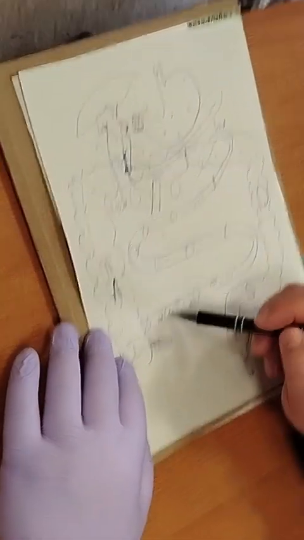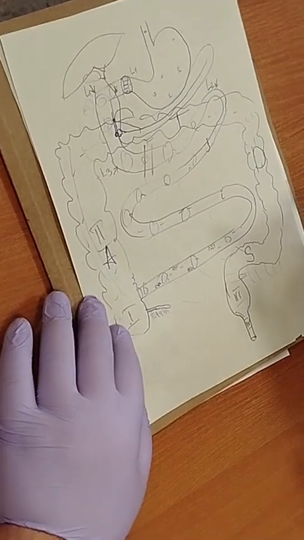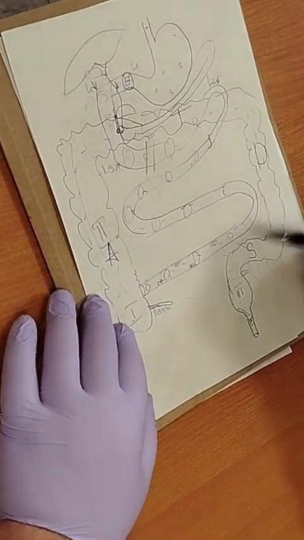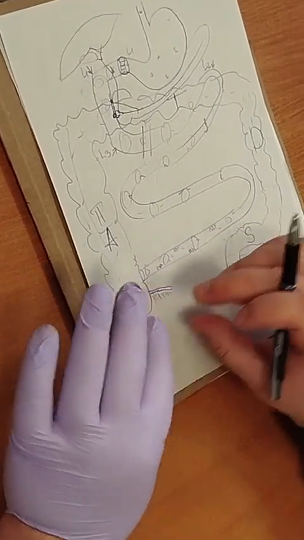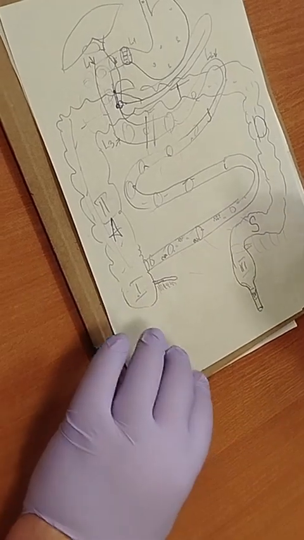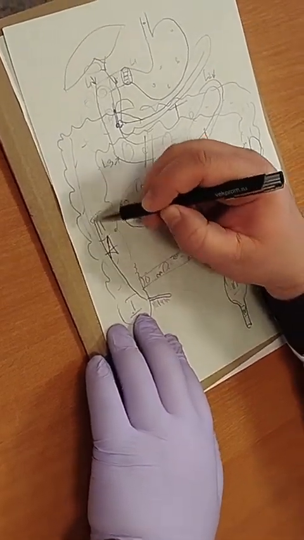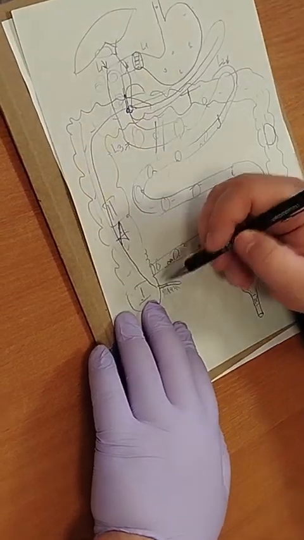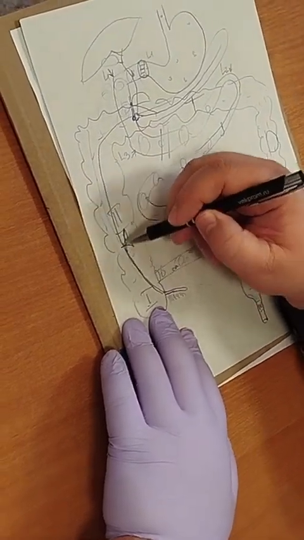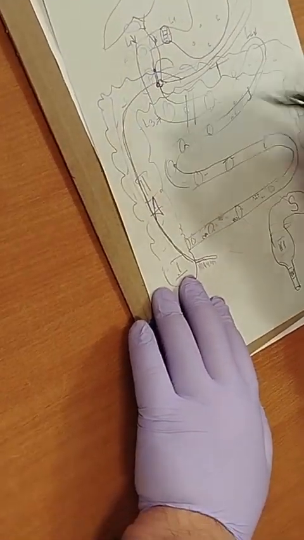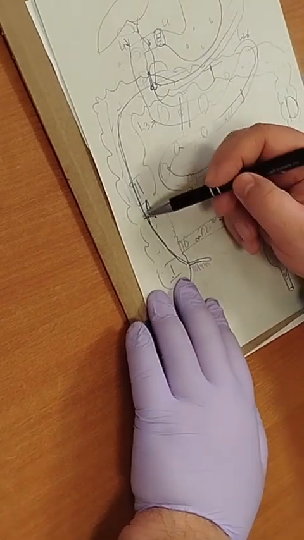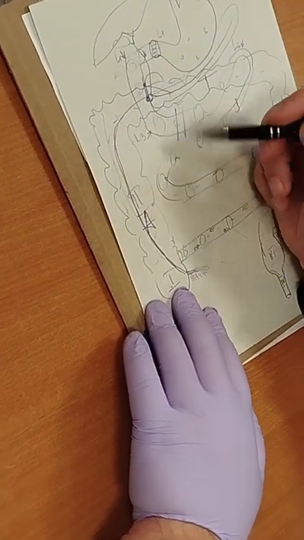Differences between small and large intestine. First of all, in the large intestine, the longitudinal layer of muscles is not complete. It makes 3 bundles. These bundles have the name tenia coli, that is longitudinal muscles on the surface of the large intestine. This is free tenia, tenia libera.